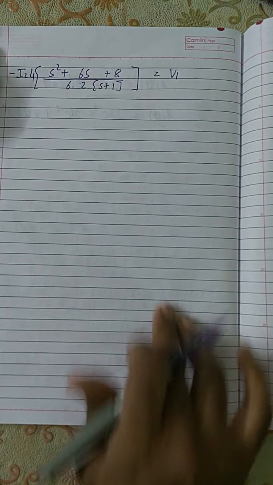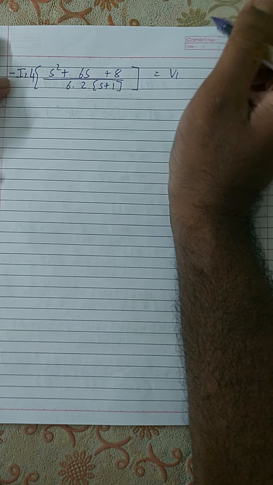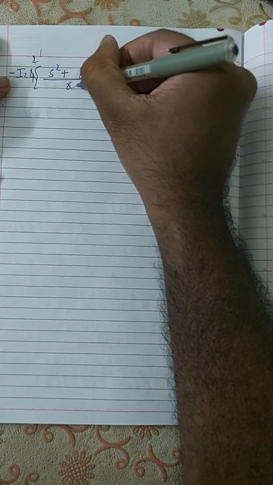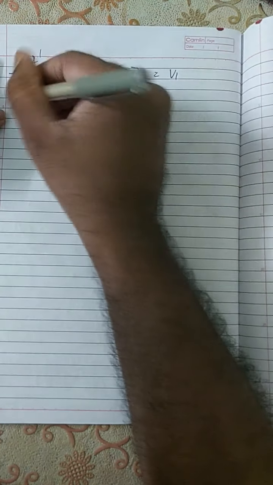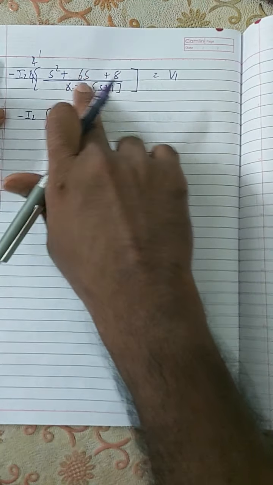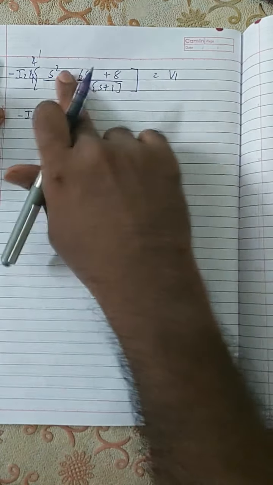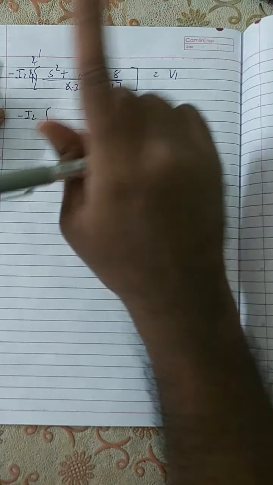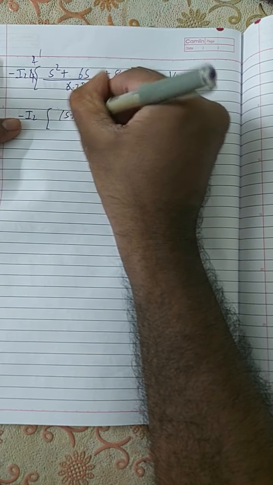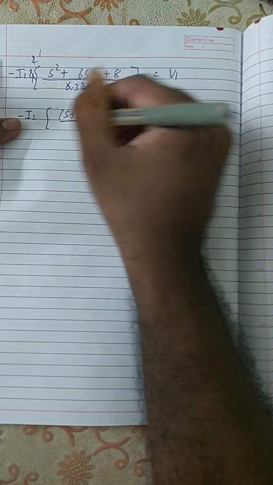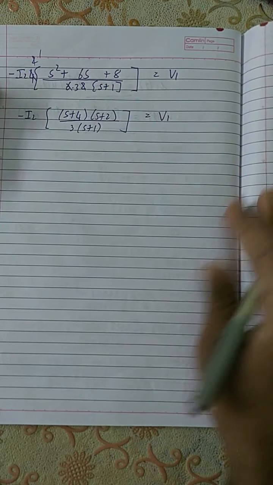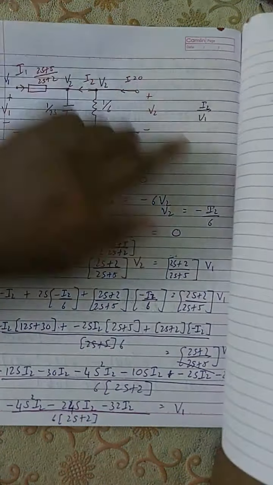There you go. So let me see what I can do to make this more interesting. Here you get 2, and this 4 will become 2, and this 2 will cancel, and this 6 will become 3. So you'll get minus I2 into s square plus 6s plus 8. If you want to factorize it, find two numbers which add to 6 and multiply to 8, and that is 4 and 2. So it will become s plus 4 and s plus 2 by 3 into s plus 1 is equal to V1.